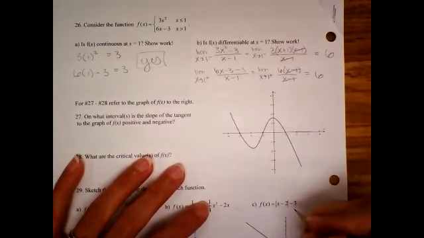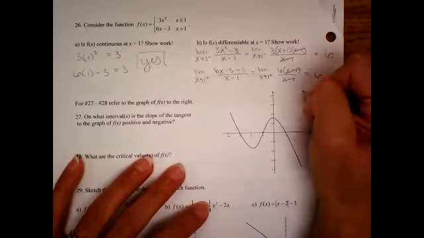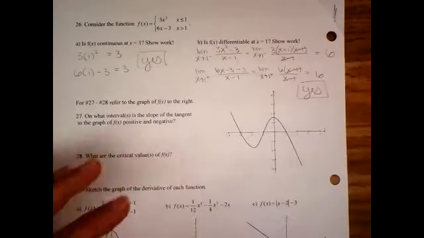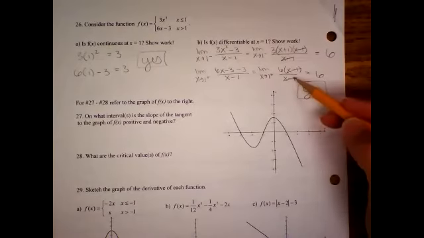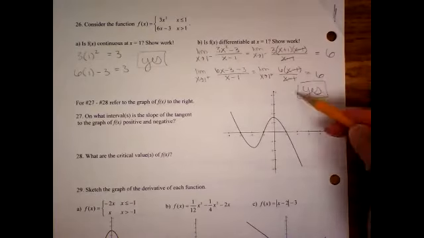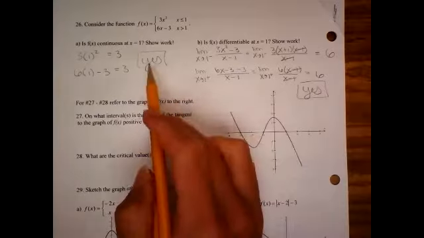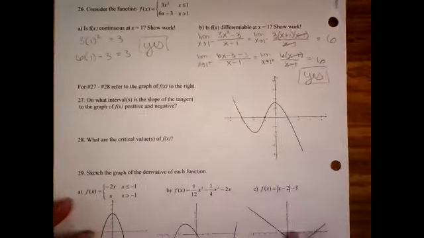So the derivatives from the left and the right are the same. So the function is differentiable, which is actually kind of strange. That doesn't happen too often. But in this case, it did. We did the derivative from the left, derivative from the right. They both came out to 6. So yes, the function is continuous and differentiable.